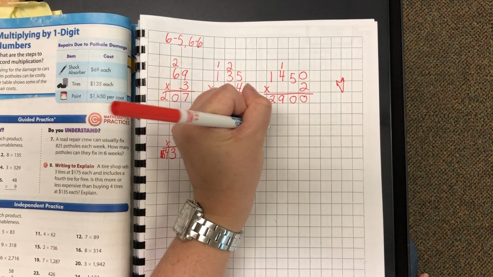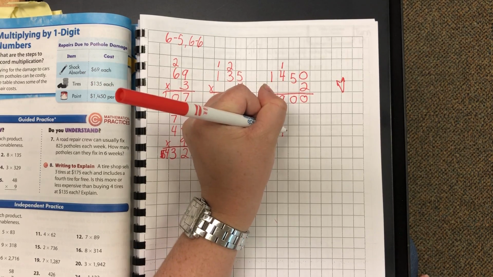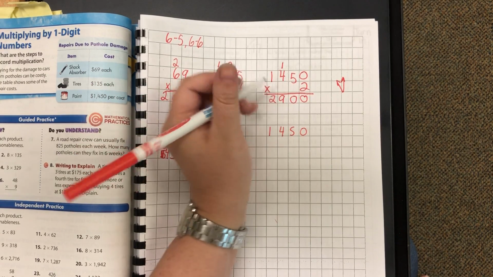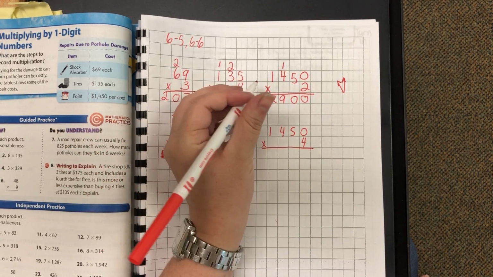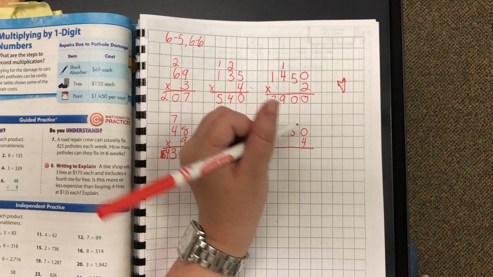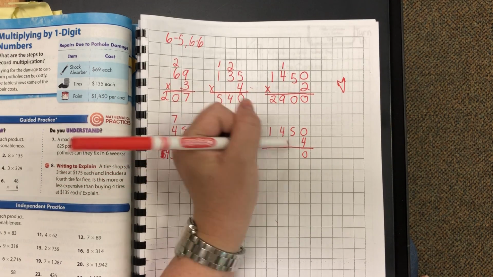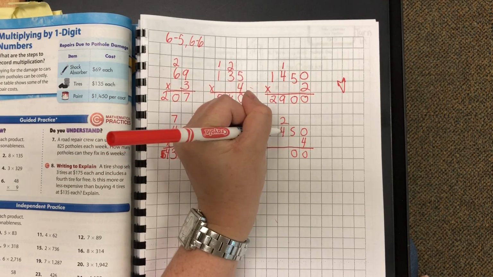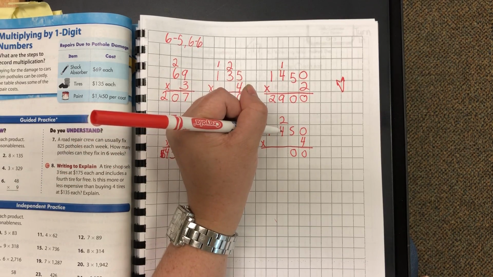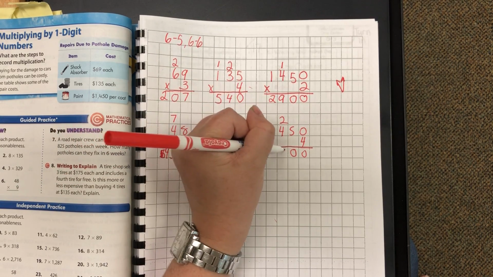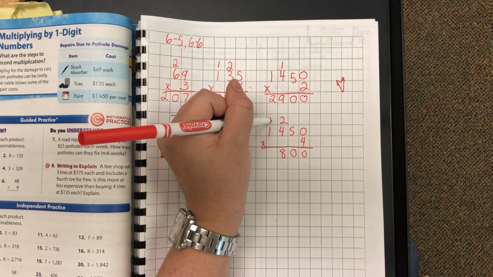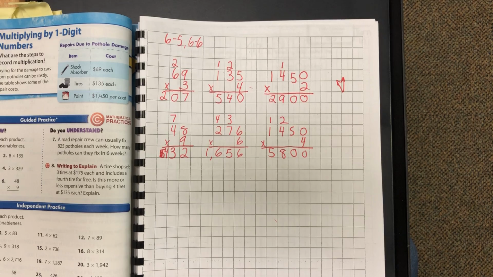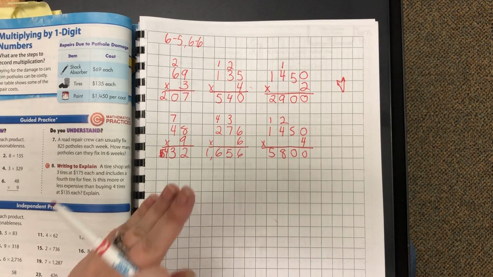Big one. 1,450. Same guy as before, but this time times 4. 4 times 0. 4 times 5. 4 times 4, 16. Plus 2. Carry my 1. 4 times 1. Plus 1. 5,800. Okay? That's it, guys.